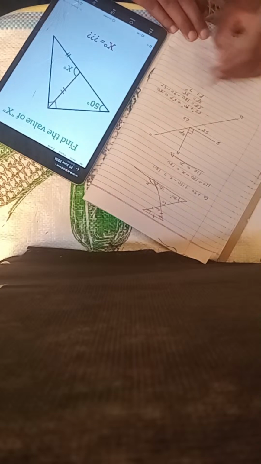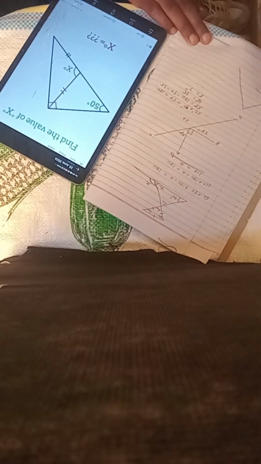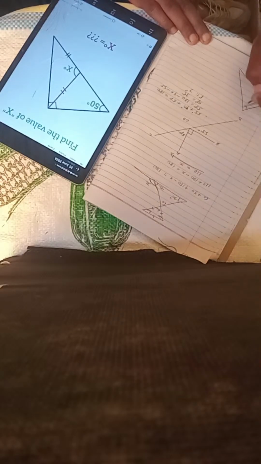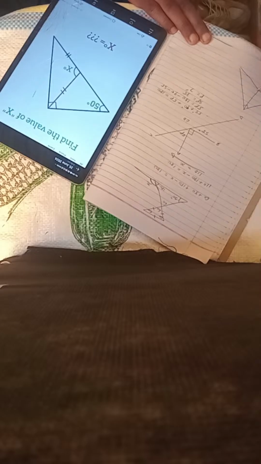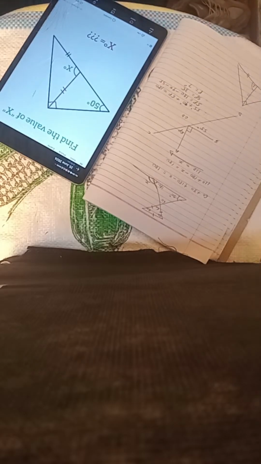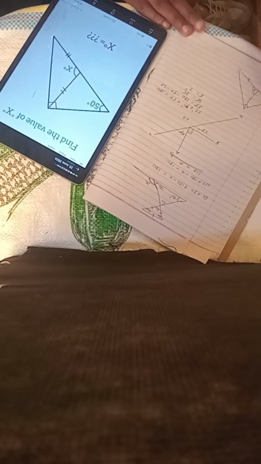Fine. Then we have a last one for this page. We say we have 90 degrees, line drawn. This one is x. This and this, they're equal. That one is x. This one is 50 degrees. Find the value of x. If this and this are equal, therefore that one and that one are equal.